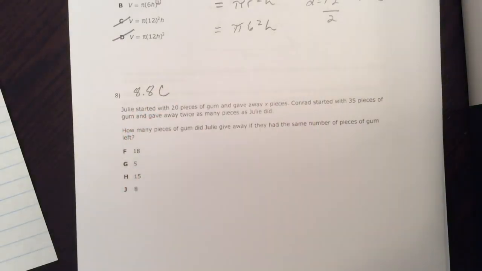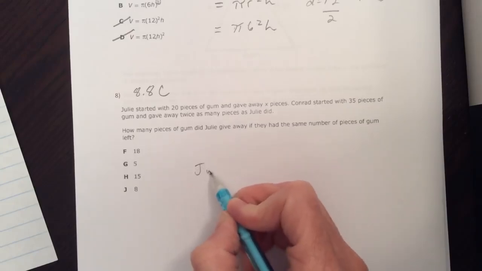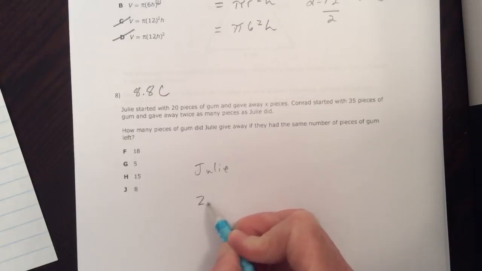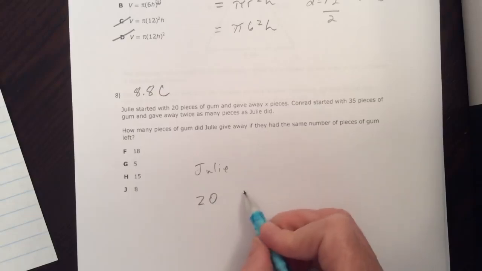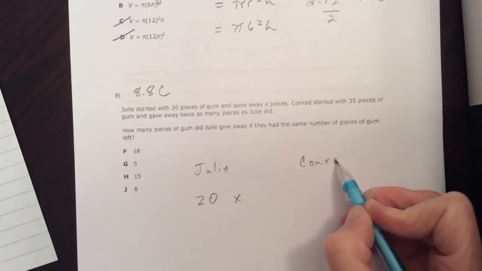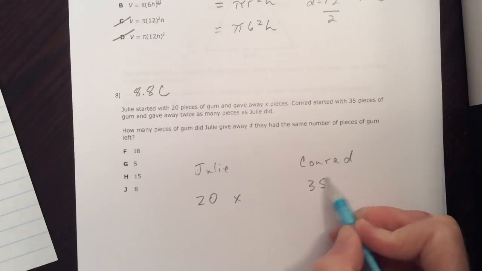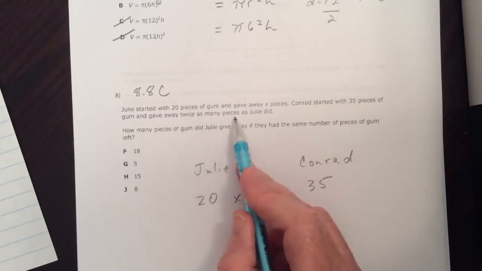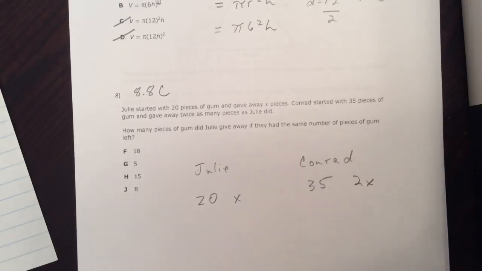8.8C for number 8. So Julie had 20 pieces of gum and gave away X pieces. And Conrad had 35 pieces of gum and gave away twice as many as Julie did, so 2X. How many pieces of gum did Julie give away if they had the same number of pieces of gum left? So we need to set these equations equal to each other.